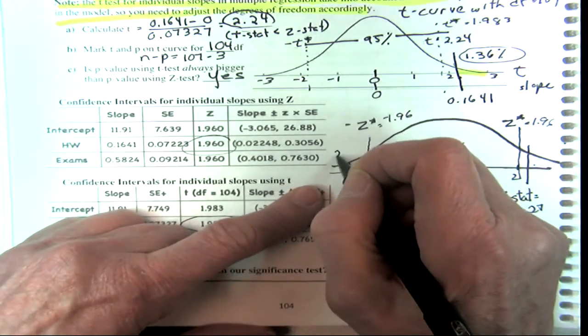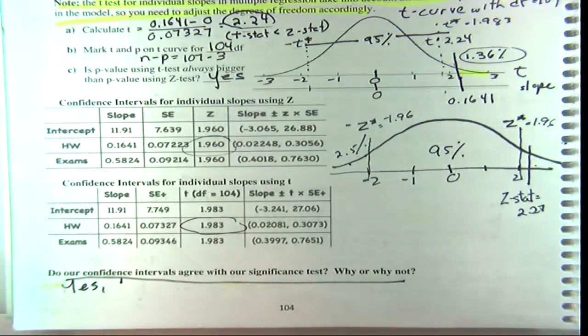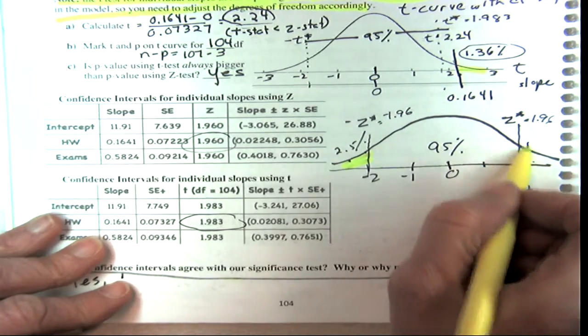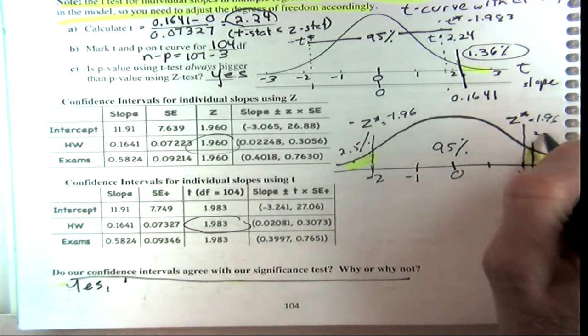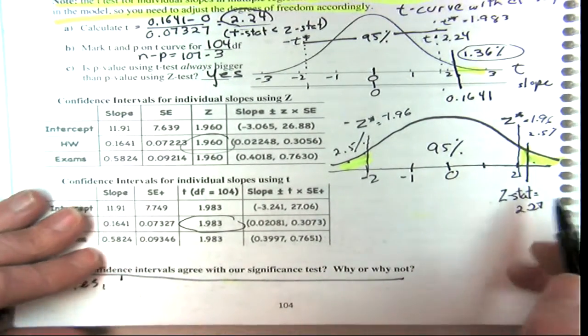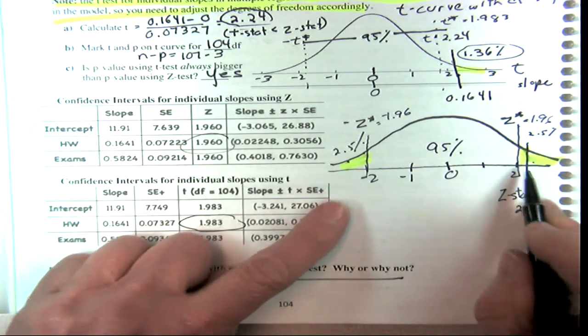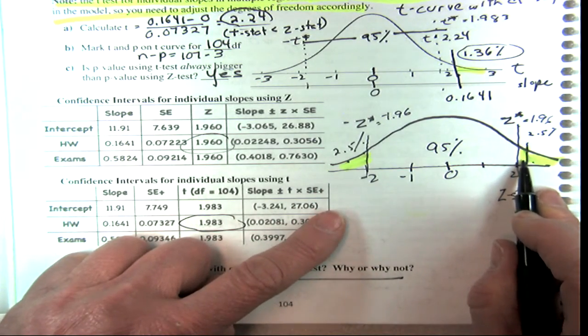95% means this is 2.5%. Hold up, I just want to get the highlighter. Okay, so here, this is 2.5%, and this whole thing is 2.5%, right? It adds up to 100. Now, when we rejected the null before at 5%, let's say for a two-sided test, that meant we were in this region.